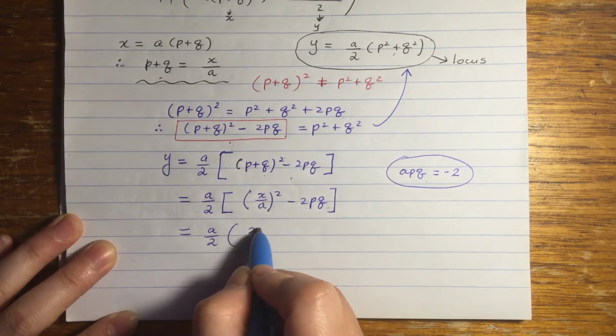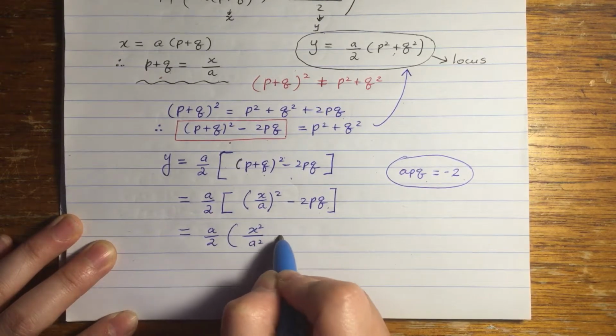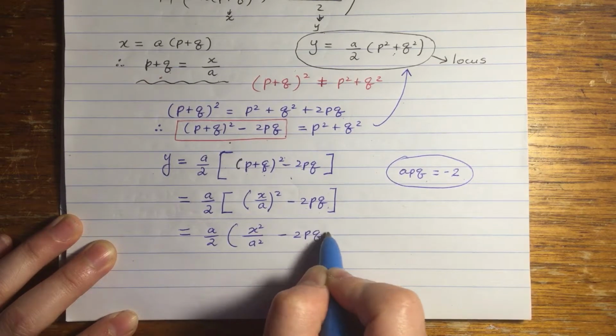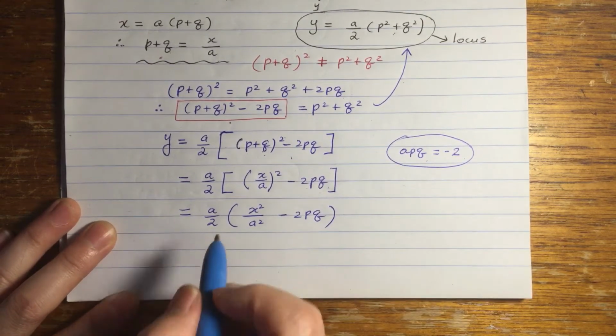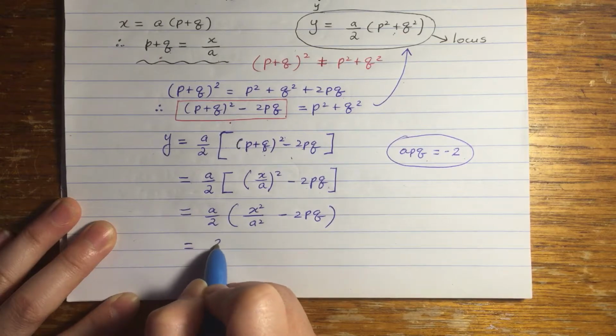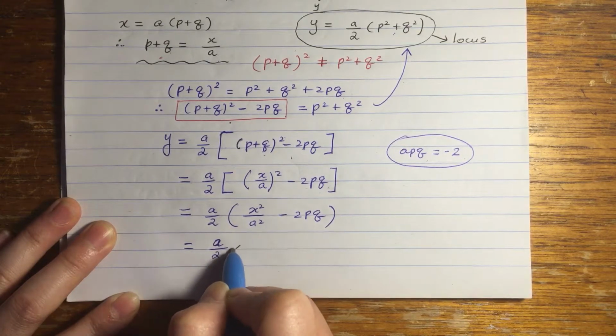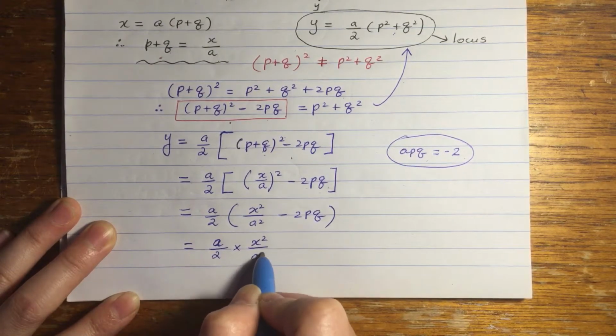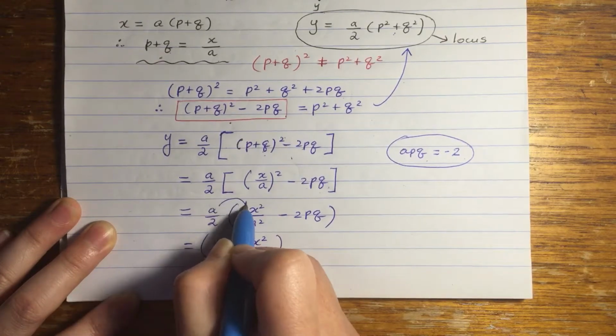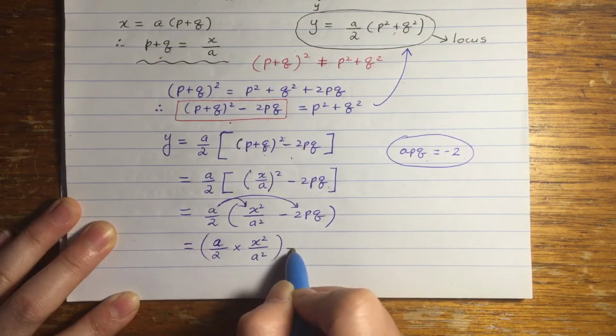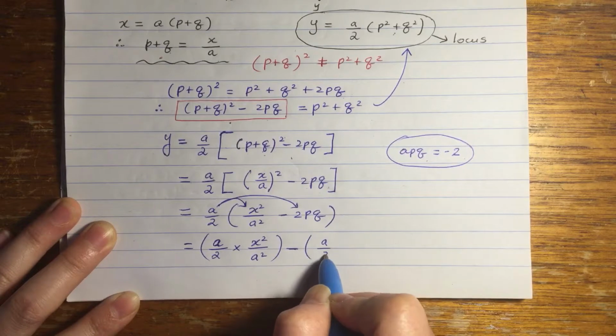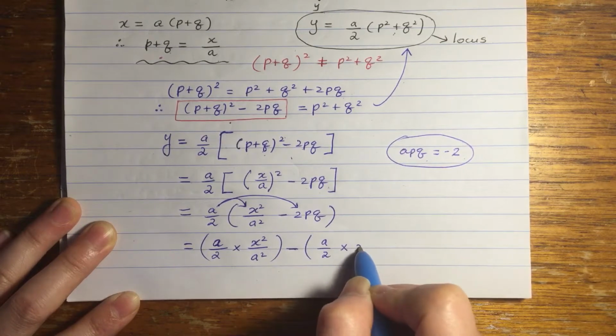Now this, I'm going to square it, 2pq. And then I'm going to expand this: a over 2 times x squared over a squared. That's the first one I'm going to expand. And the second one, minus, a over 2 is a common factor, so it doesn't change.